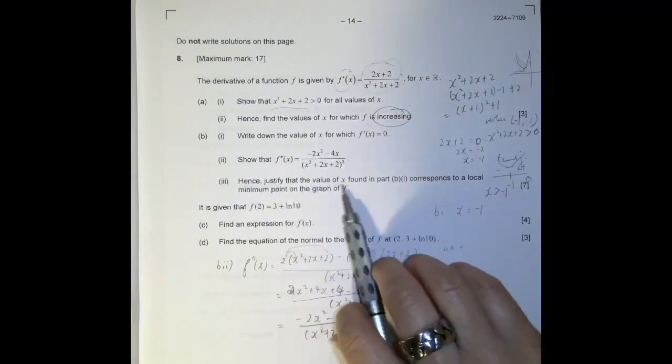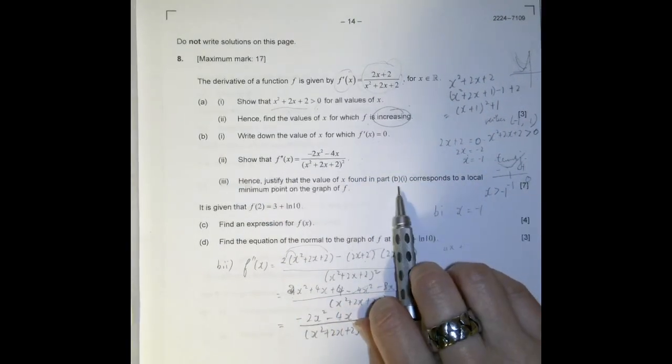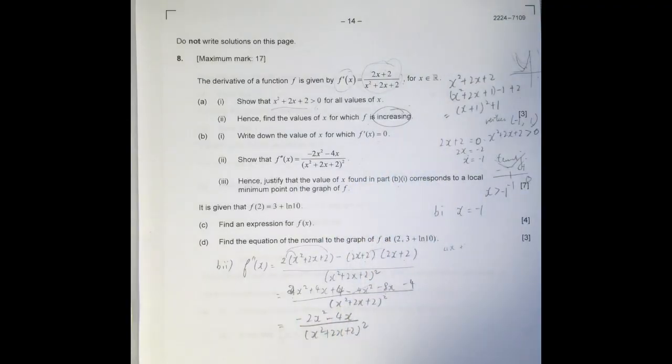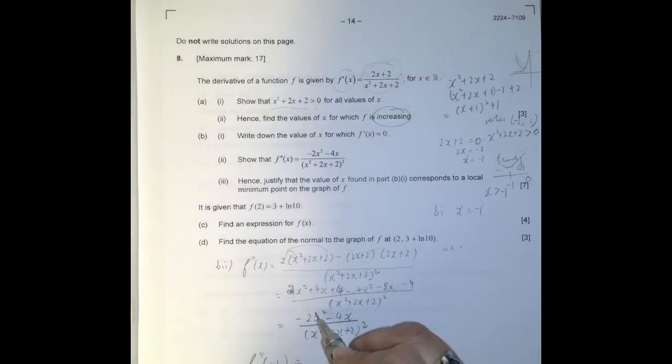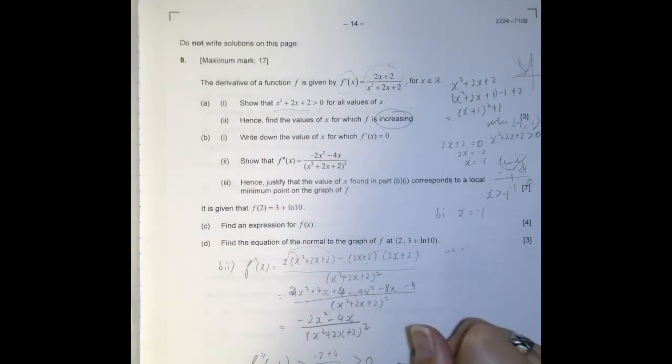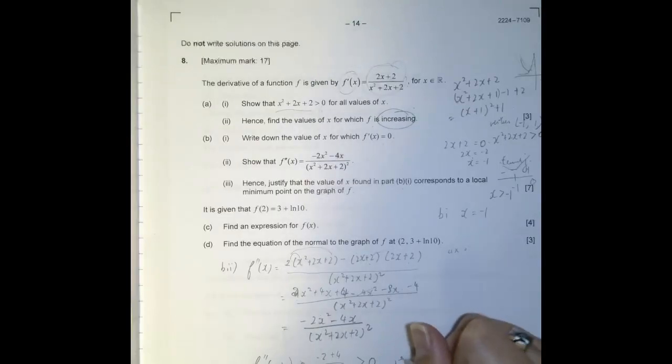Hence, justify that the value of x found in part B1 is the local minimum. To do that, you can substitute negative 1 inside and then see if it's bigger or smaller than 0. So there is negative 1, positive, negative 2 plus 4, and the other one is 4, positive. So it is bigger than 0, and because it's bigger than 0, it's the minimum point.